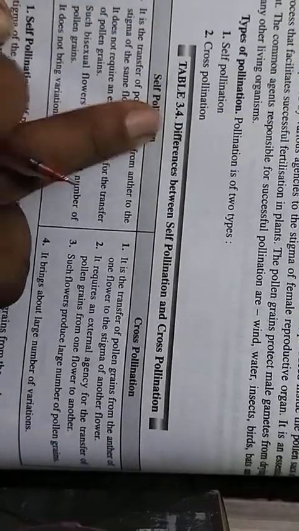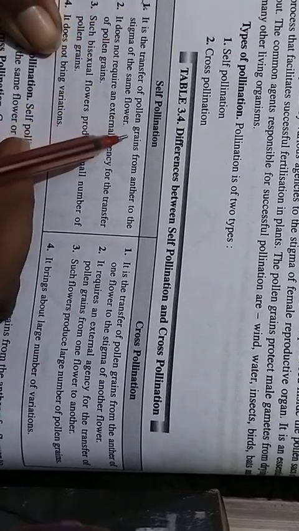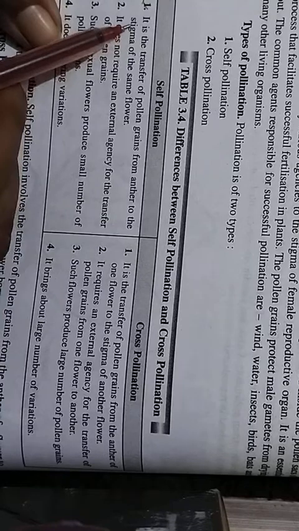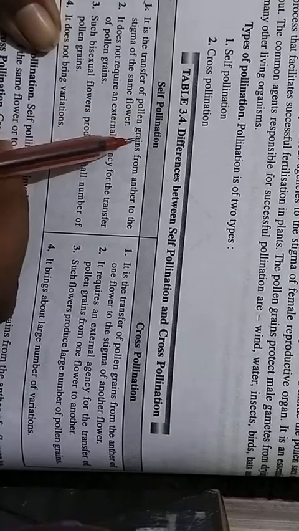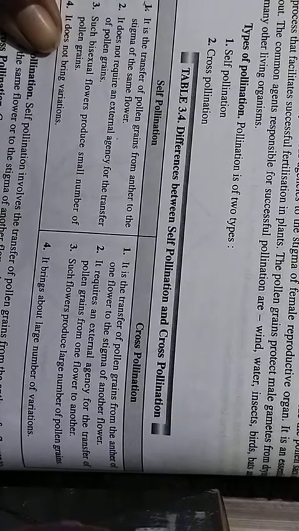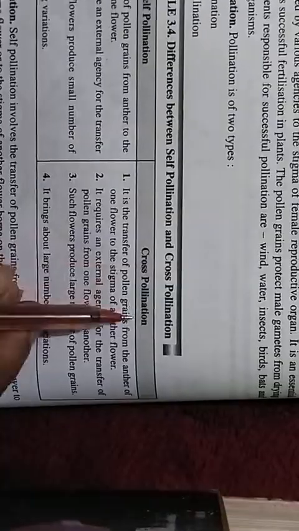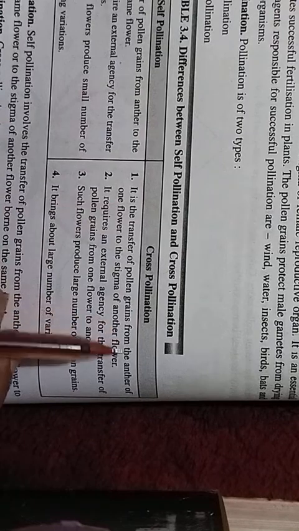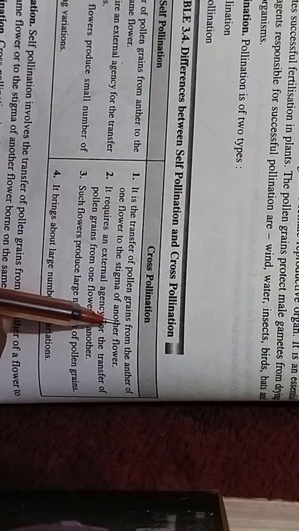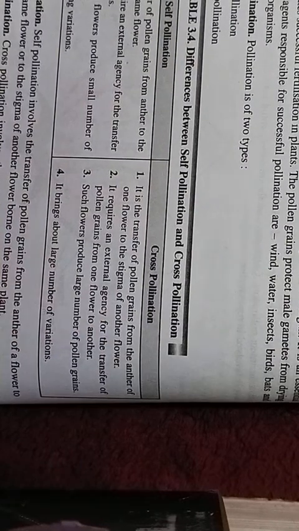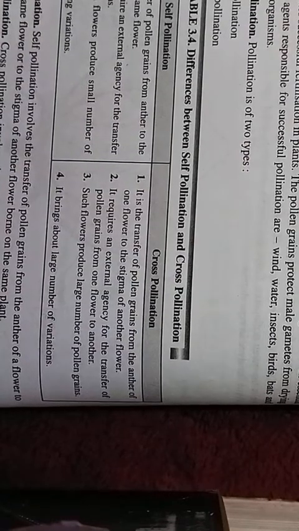Next comes the difference between self-pollination and cross-pollination. So first is self-pollination. It is the transfer of pollen grains from anther to the stigma of the same flower. Means the flower will be the same and pollen grains of the same flower will be transferred to the stigma of the same flower. In cross-pollination, it is the transfer of pollen grains from the anther of one flower to the stigma of another flower. Means here the flowers will be two and these two flowers will be borne on different plants.